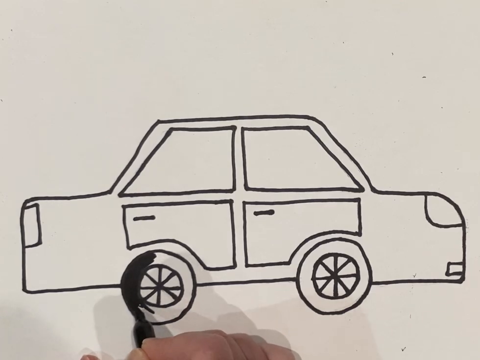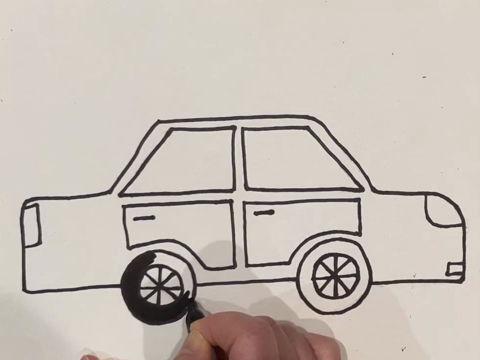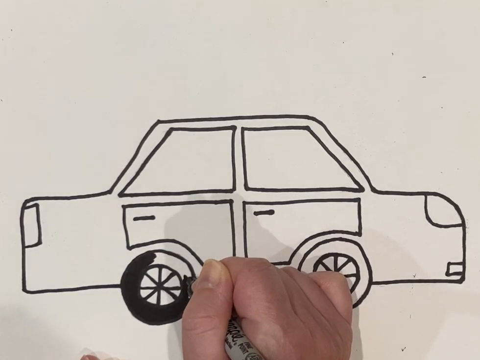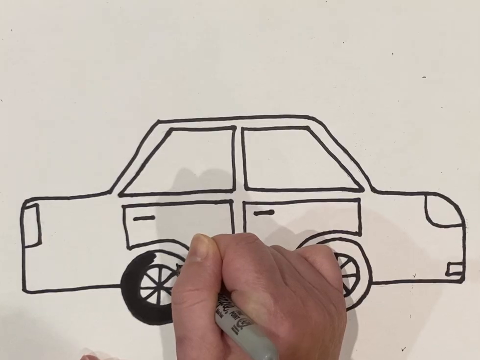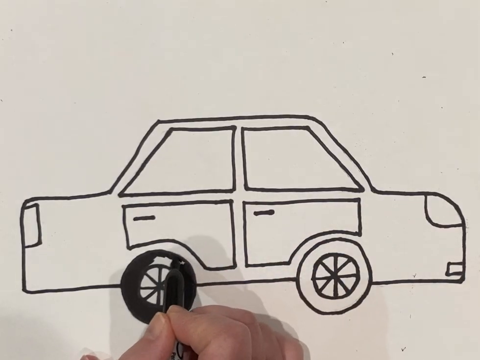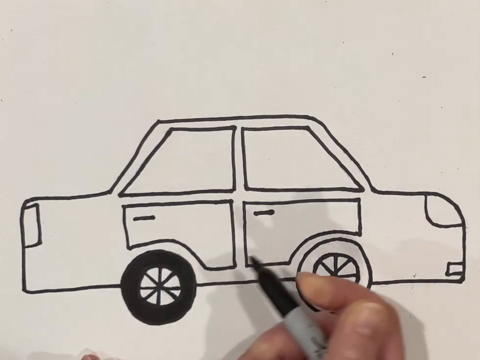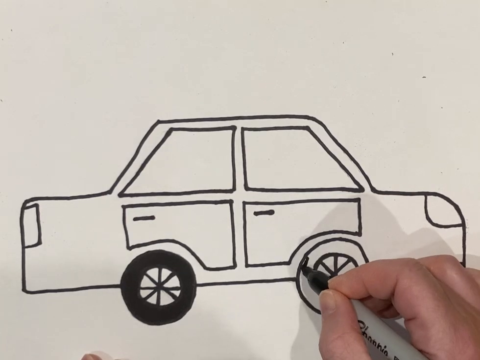We're gonna leave the little hubcaps. We're gonna leave those white. All right, and our other one.